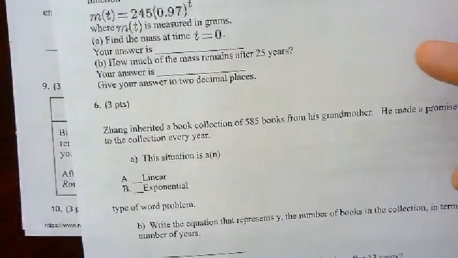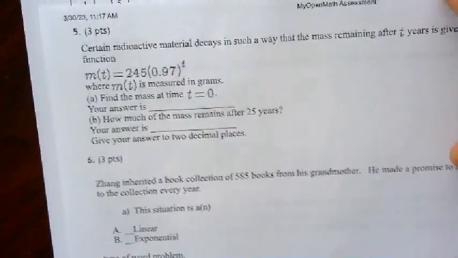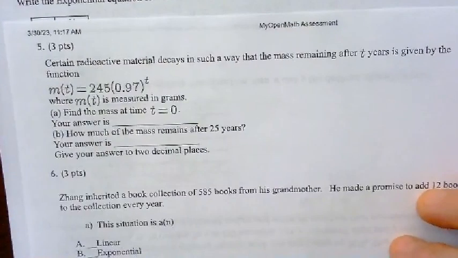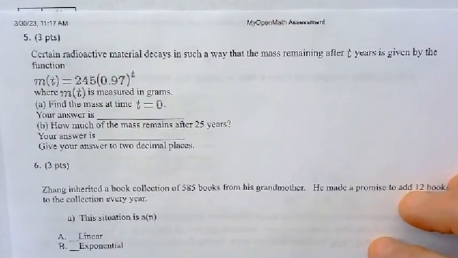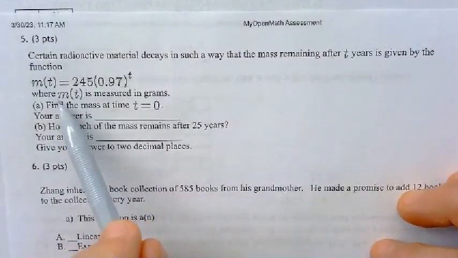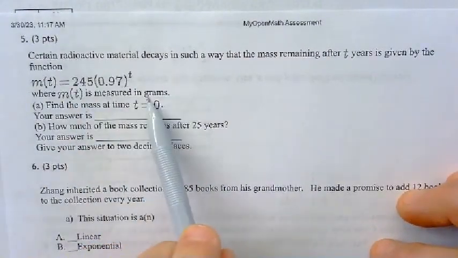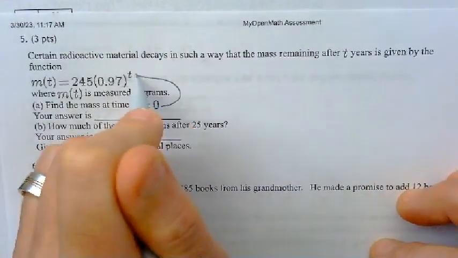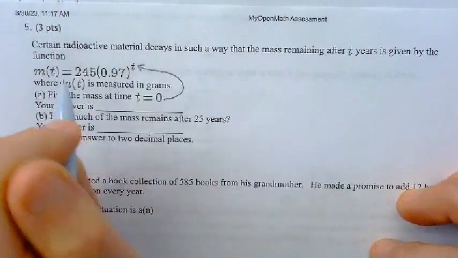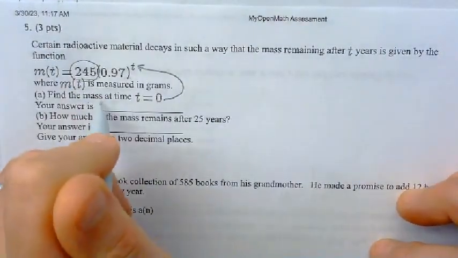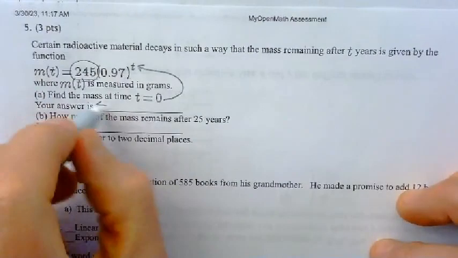Move on. Number 5. Certain radioactive material decays in such a way that the mass remaining after T years is given by the function of this equation right here, where m of T is measured in grams. Find the mass at time 0. So you could take this 0 and plug it in for T, or you could just realize that at time 0 that's the starting amount, which is 245. Either way, you get the answer of 245 grams.